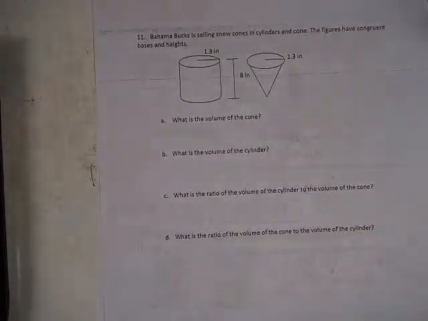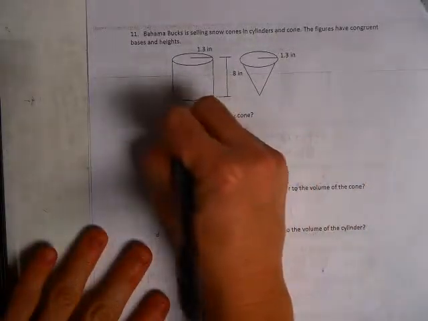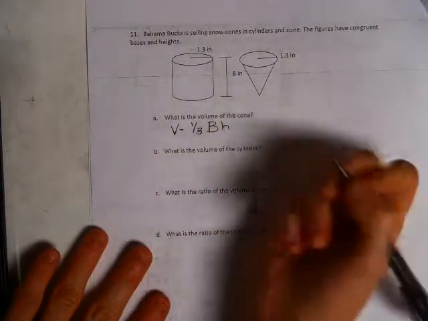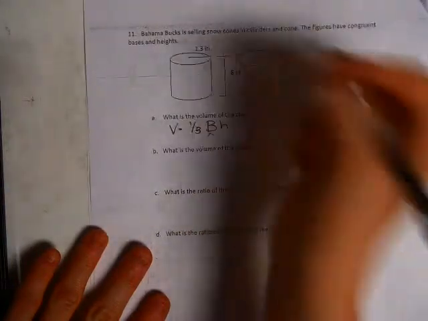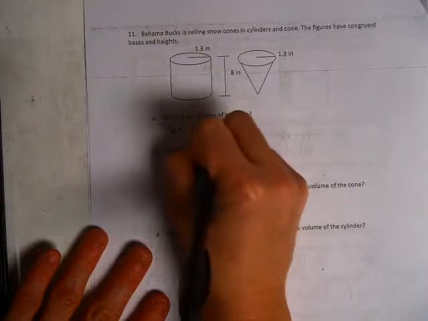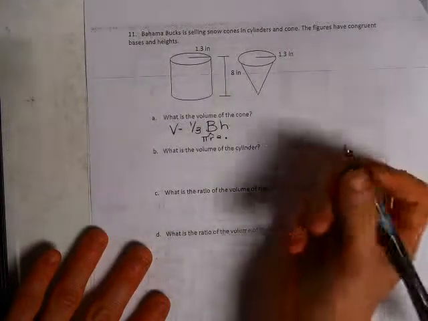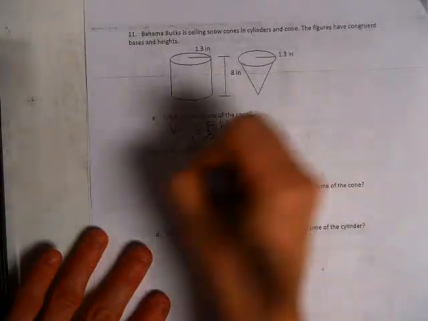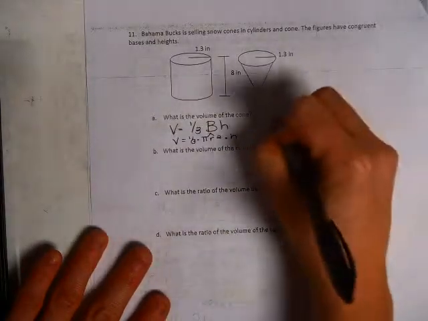Okay. Last question is the volume of the cone question. So what is the volume of the cone and what's the volume of the cylinder? So you look for in your formula chart and it's 1/3 big base times height. Now remember, circles have a formula of pi r squared. That's our formula times the height times 1/3. Okay, let's plug all that stuff in.